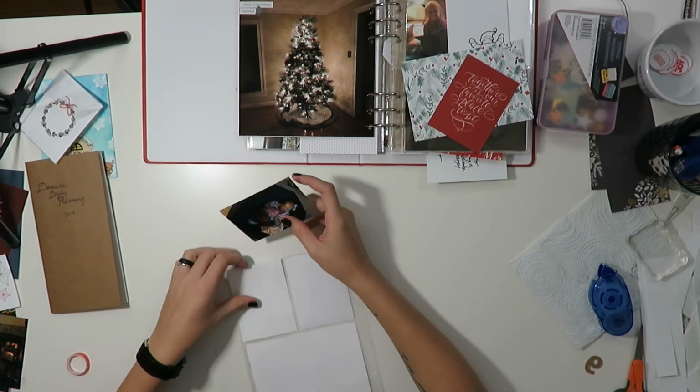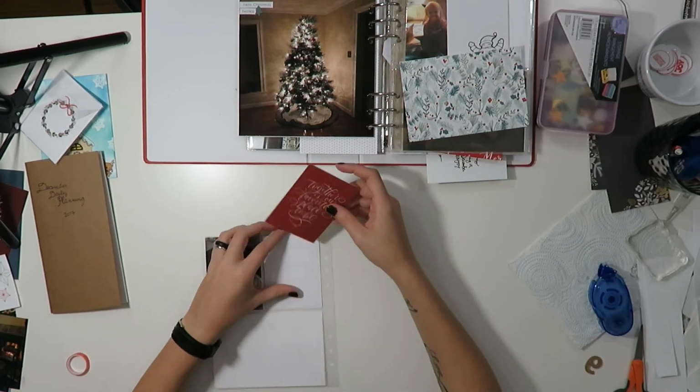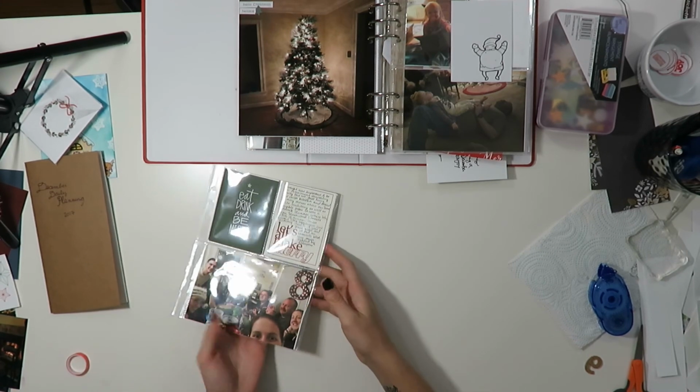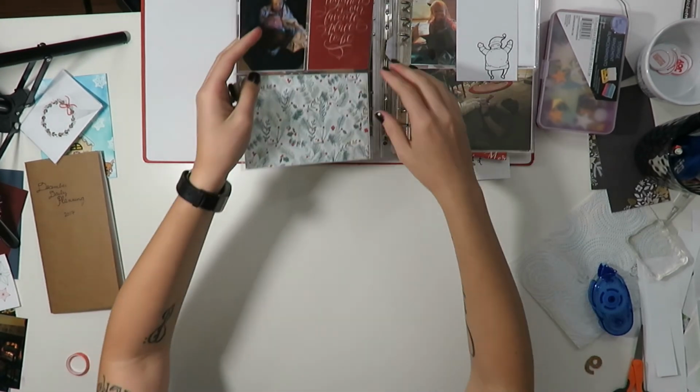So I kept the very back of the spread incredibly simple. I didn't embellish, I didn't add anything. It's just the picture of my niece, that red card from Jasmine Jones, and then the holly picture from Jasmine Jones as well.